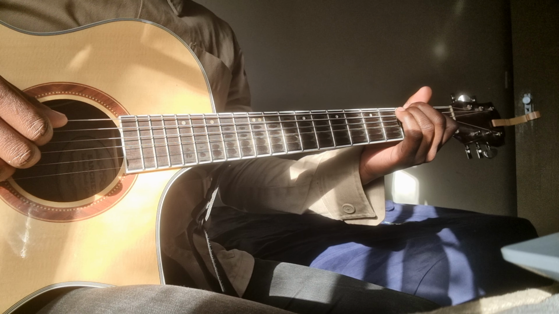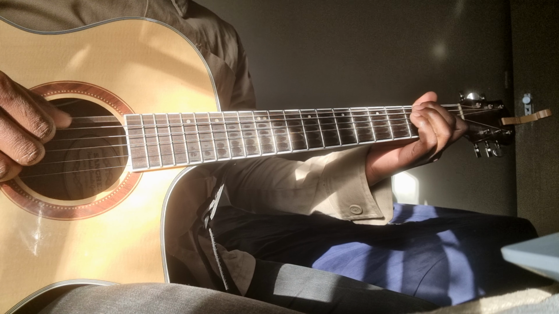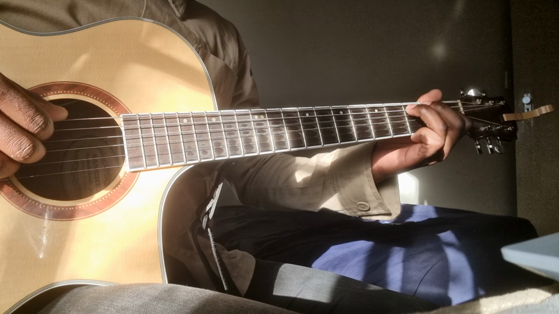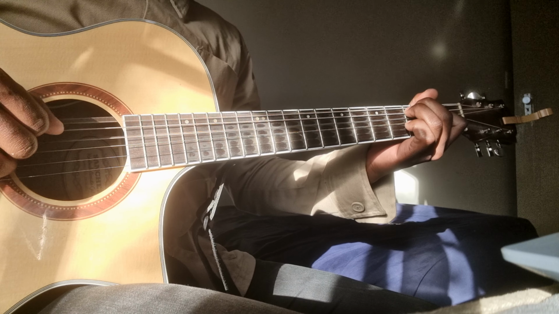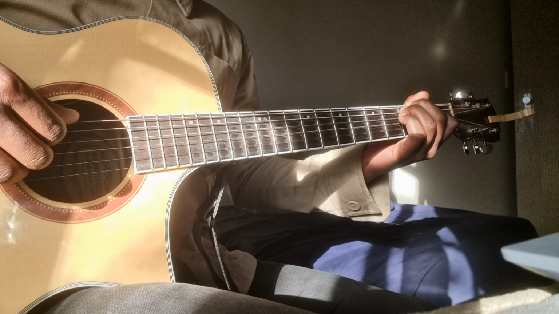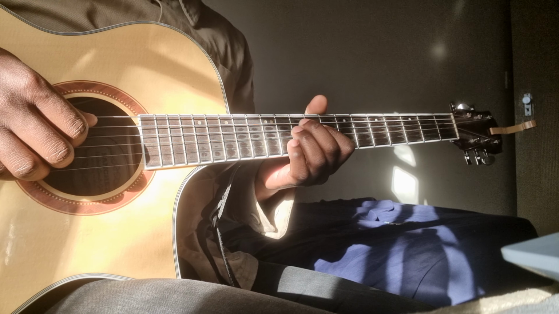Remember, I'm still using C, which means my bass is the fifth, which is G. It's G, and then C the first, and then the third, which is E. So this is the second inversion major triad. Here, I have it here as well.